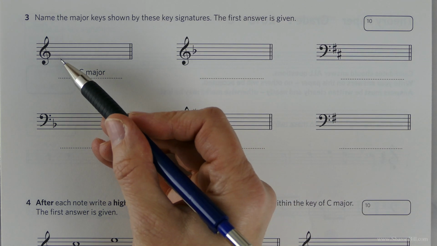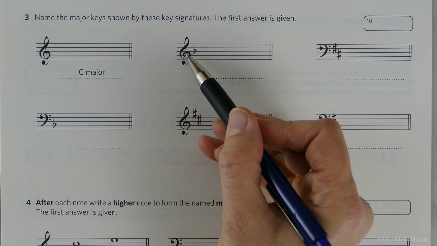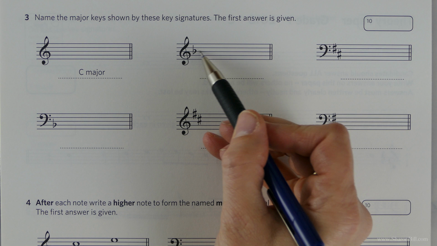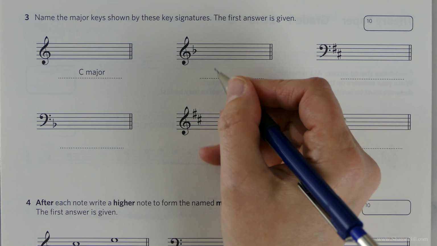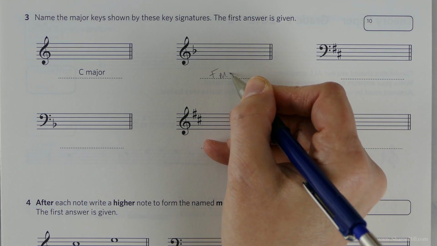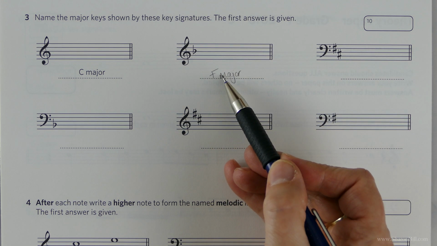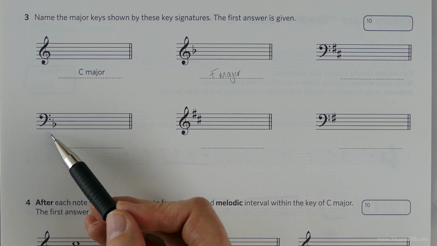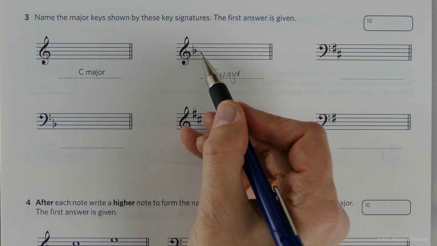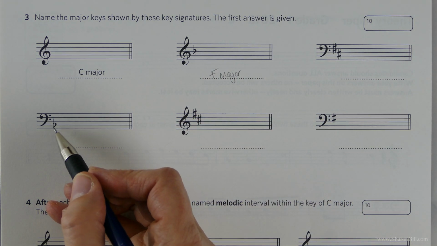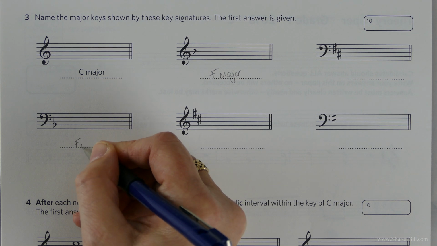So no sharps or flats is C major. 1 flat is always B flat. That's F major. And if we know that's F major, we also know that this is F major because there's B flat in the treble clef, there's B flat in the bass clef. Both of these are F major.